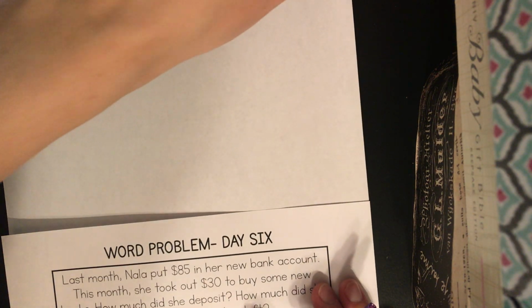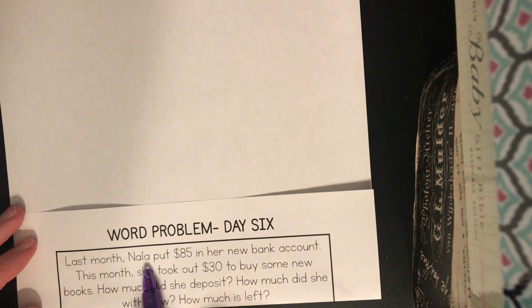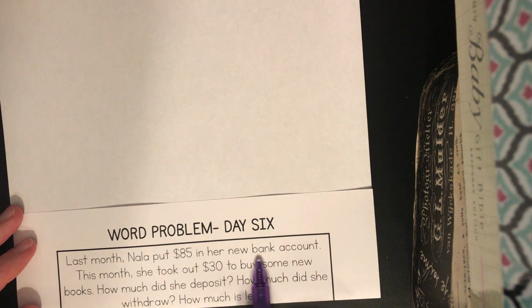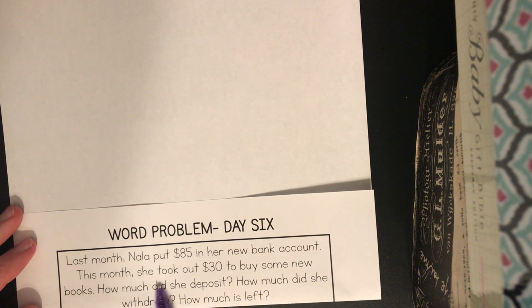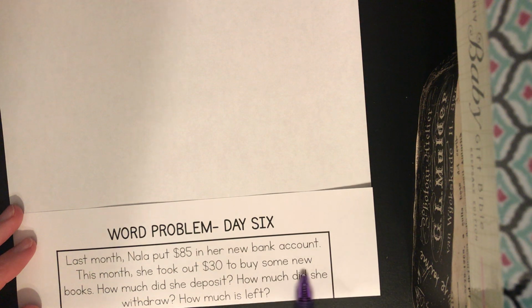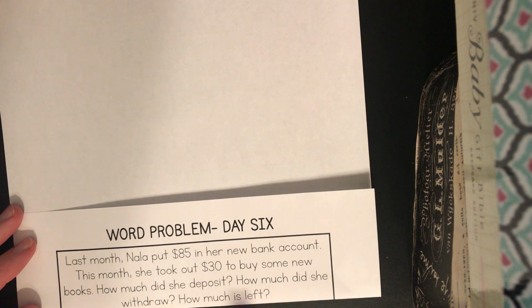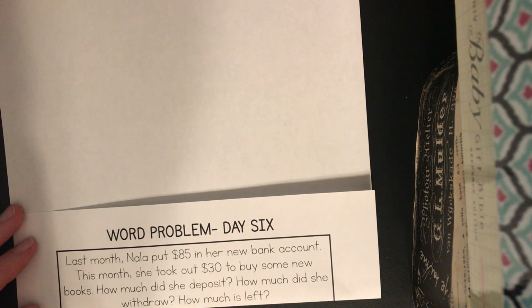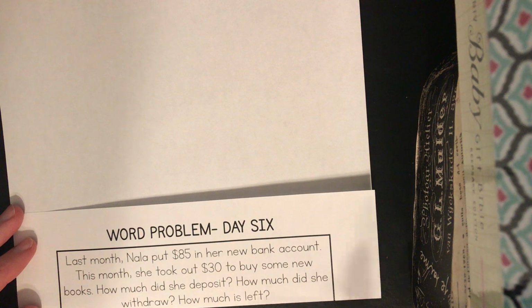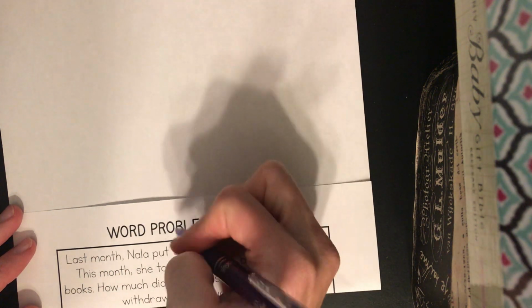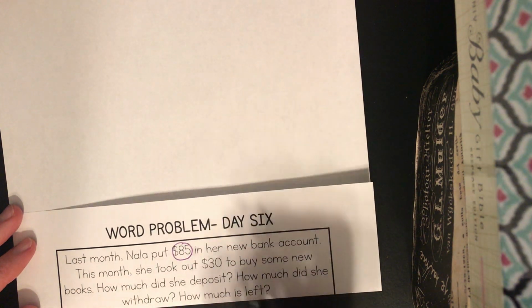Alrighty, let's see. So last month Nala put $85 in her new bank account. This month she took out $30 to buy some new books. How much did she deposit? How much did she withdraw? How much is left?